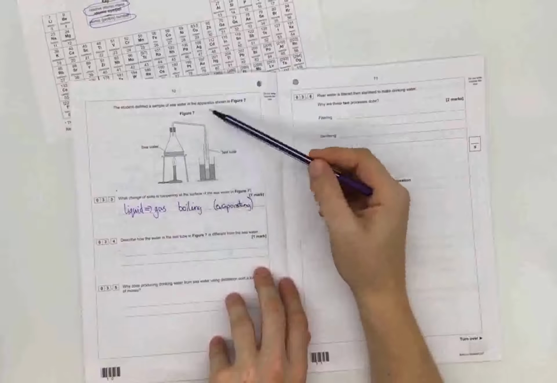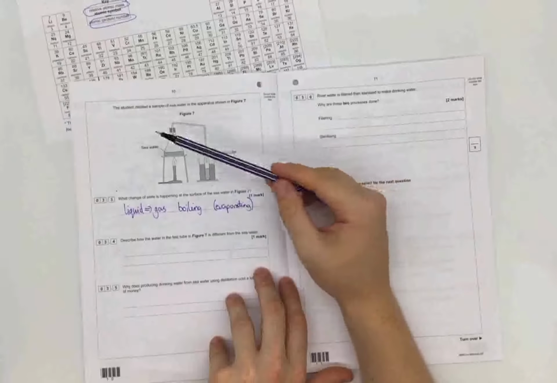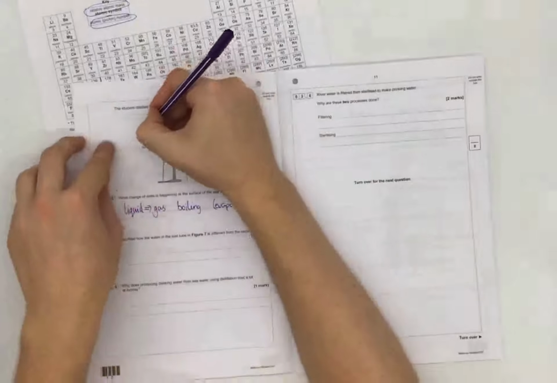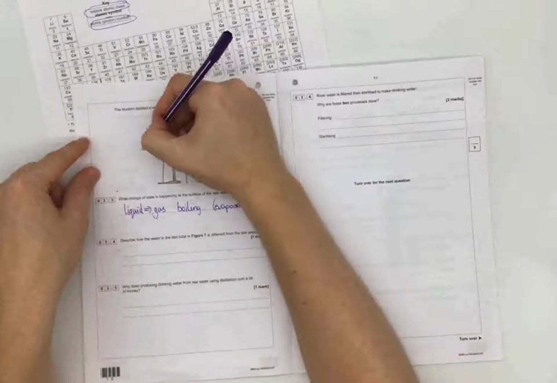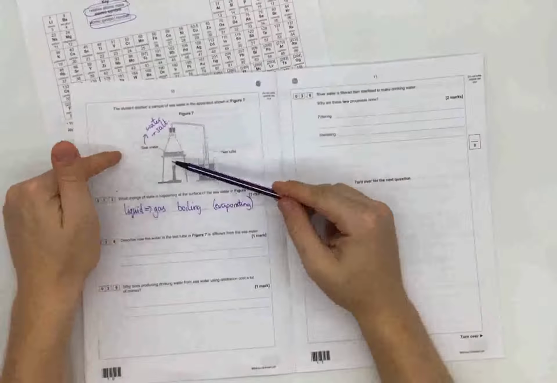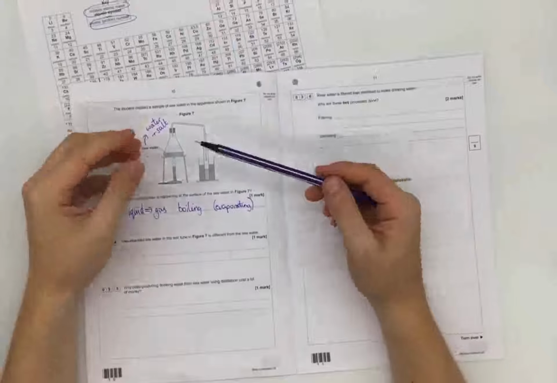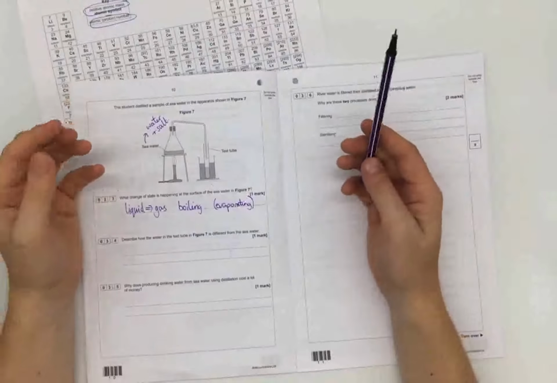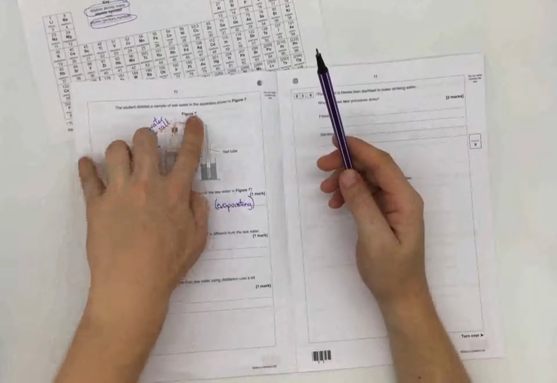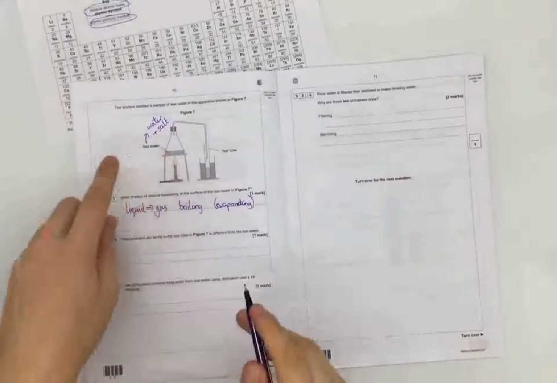Describe how the water in the test tube in figure 7 is different from seawater. Well, if we think about what's in seawater, it's mainly water and salt. Now, when I heat it up, the salt is going to stay behind in the conical flask. The water is the only thing which is going to boil. You don't really have boiling salt in normal conditions. So the water is going to turn to steam, go over here and condense, whereas the salt is going to be left back here. So describe how it's different.